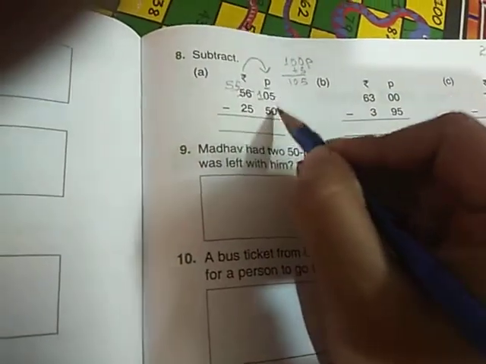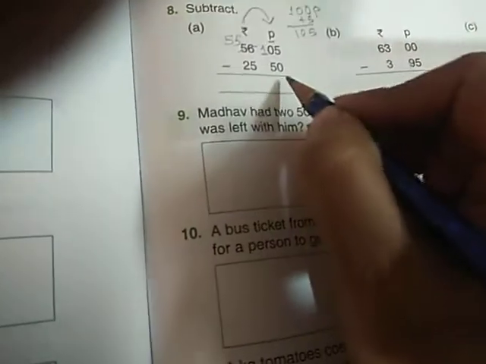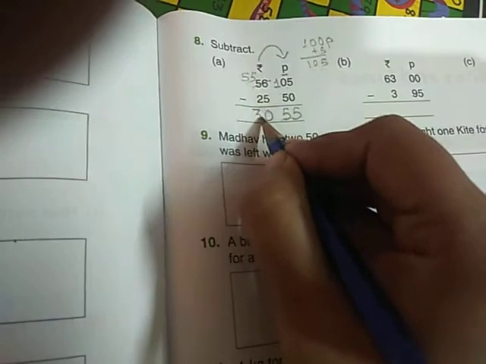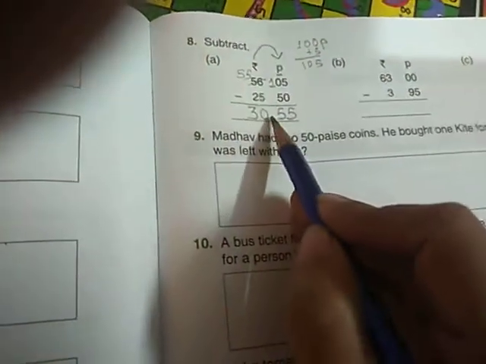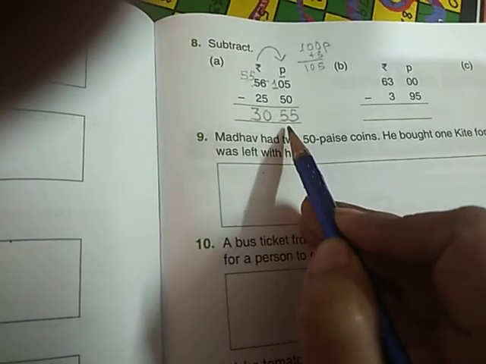Now 5 minus 0 will give us 5, and 10 minus 5 will give us 5. Now here 5 minus 5 will give us 0, and 5 minus 2 will give us 3, isn't it? So we have 30 rupees 55 paise with us.